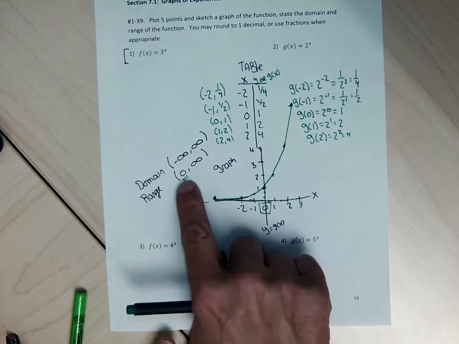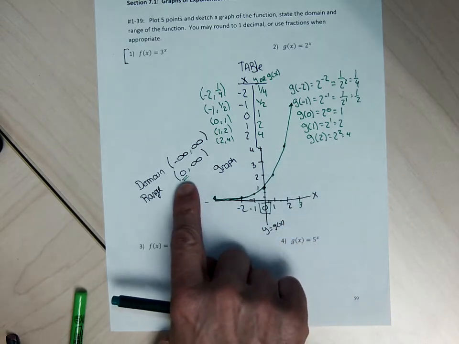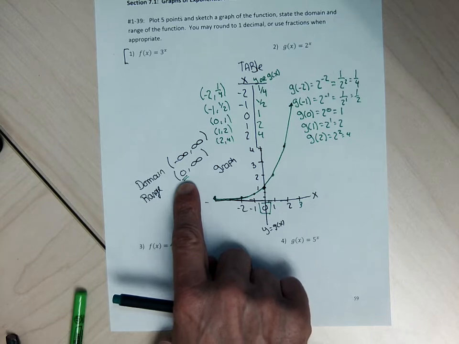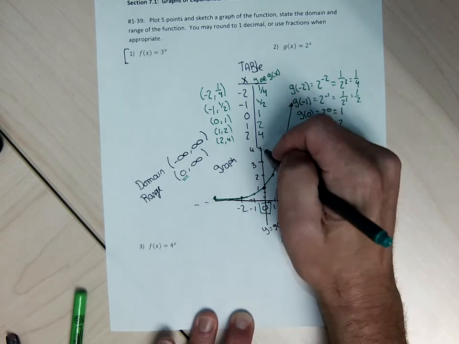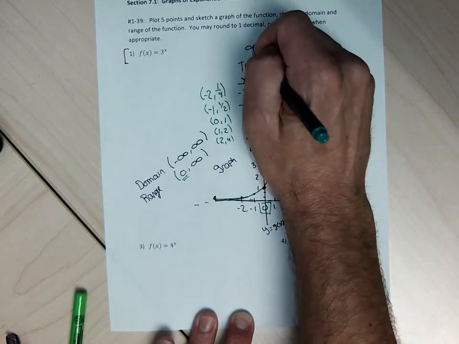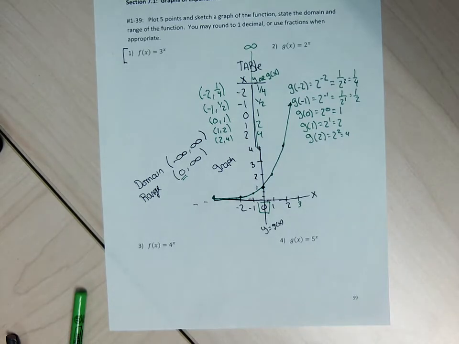It gets a round bracket there because there's no point on the graph that has a y of 0. There's just points whose y's get super close to 0. And the top of the graph goes to the top of the y-axis, which has a y of infinity. That's a bit of overkill.